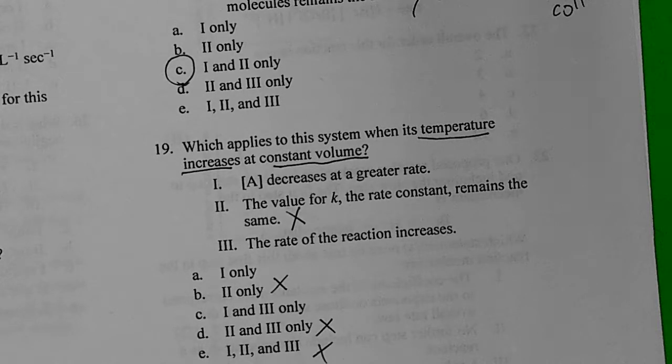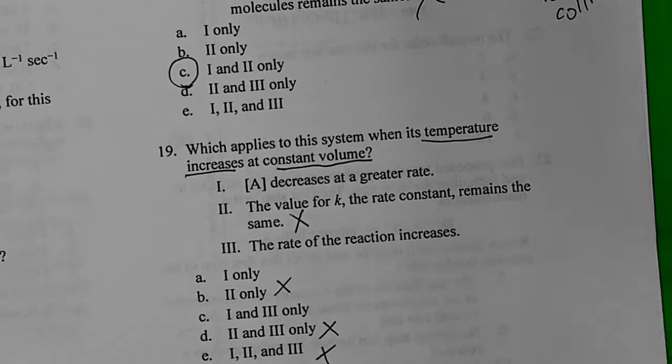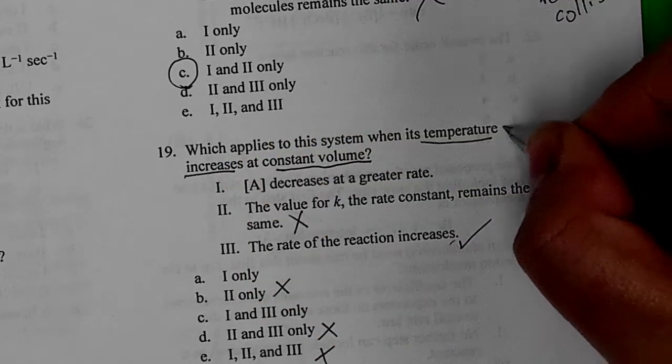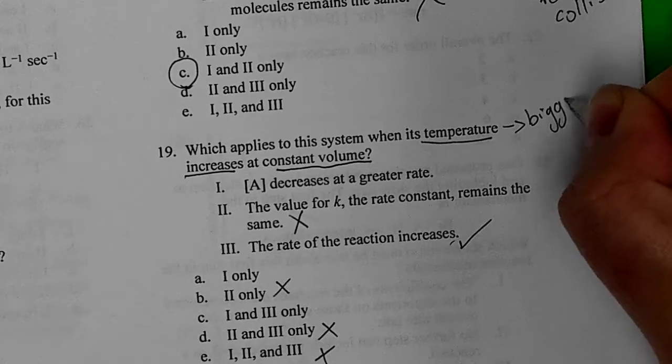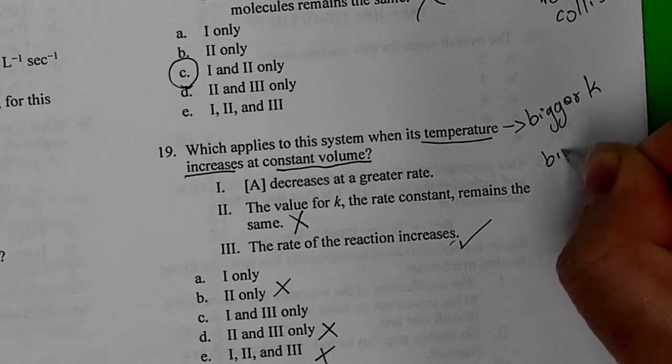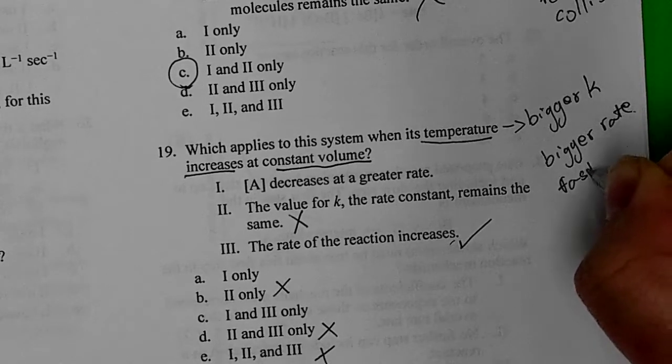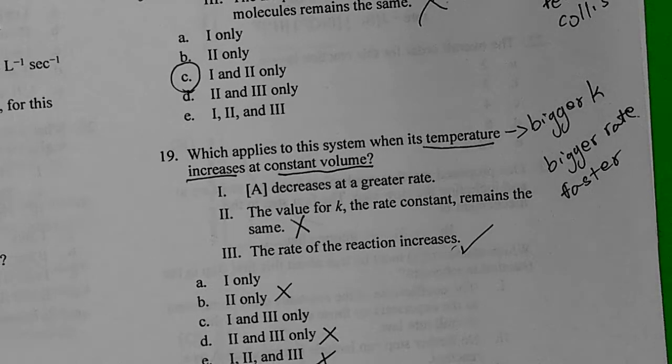So if you can prove 3 is right, you're done. I don't even need to look at 1. 1 is automatically true, right? It's C. So let's look at 3. Is 3 true? Yeah. T increase, bigger K. Bigger K means bigger rate, faster rate. Temperature increase, reaction rate increase. That's it.